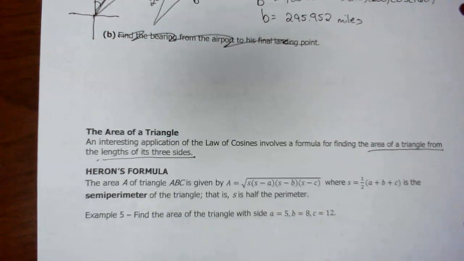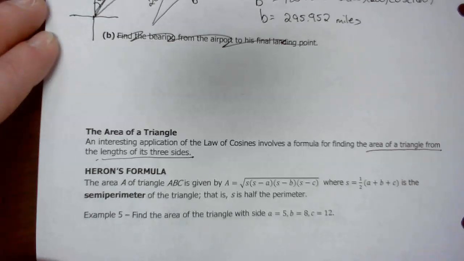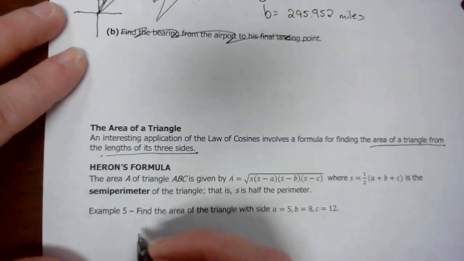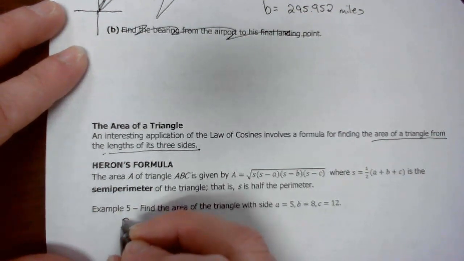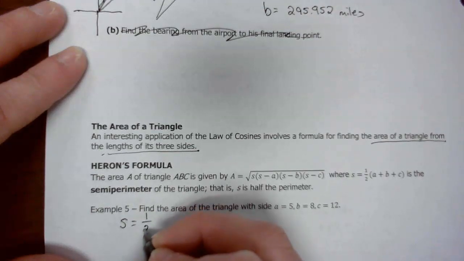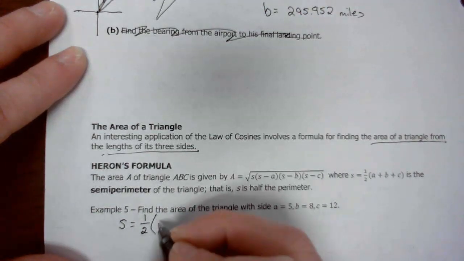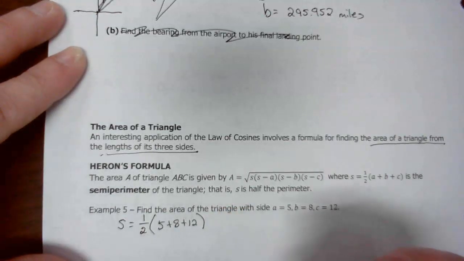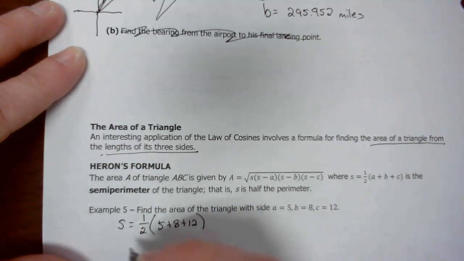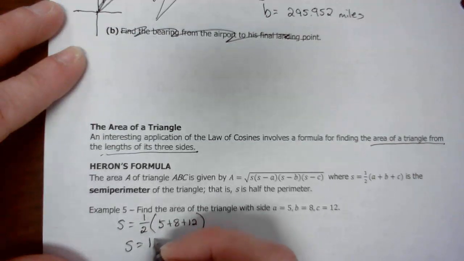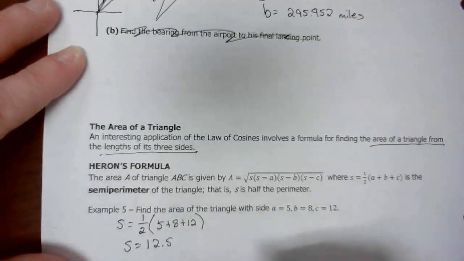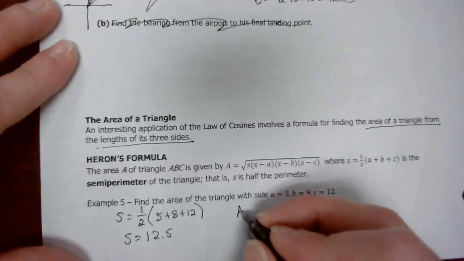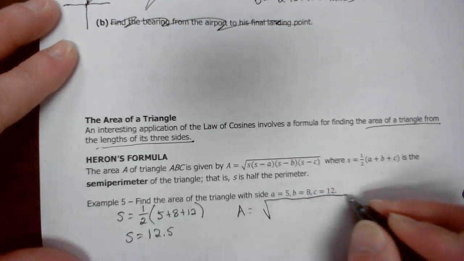So if I have these three sides, and I was trying to find the area of the triangle, I would first find half of the sum of all the sides. So 5 plus 8 plus 12. Well, that would be 25, so half of that would be 12.5. Once I have what S is, I would plug that in to the formula.